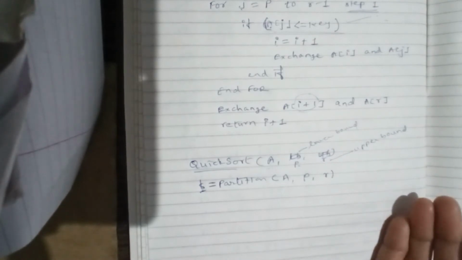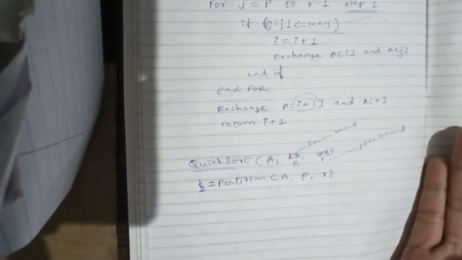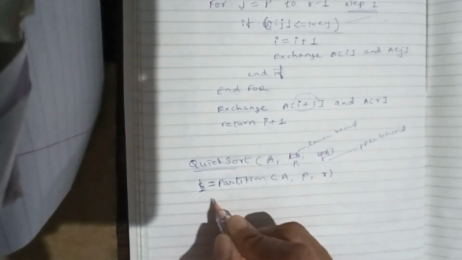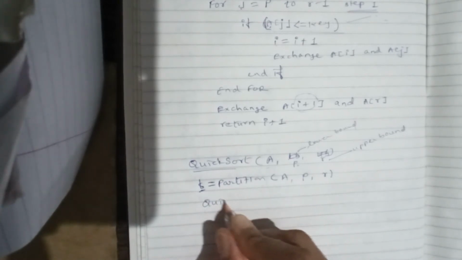So now we have 2 partitions, one on the left hand side of the pivot value, the other on the right hand side. So now we'll be calling Quicksort 2 times.